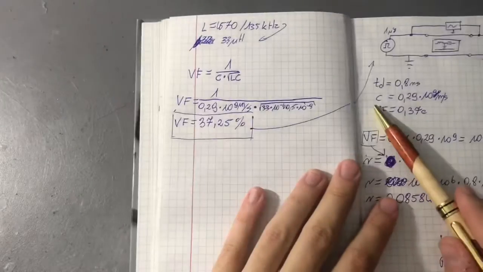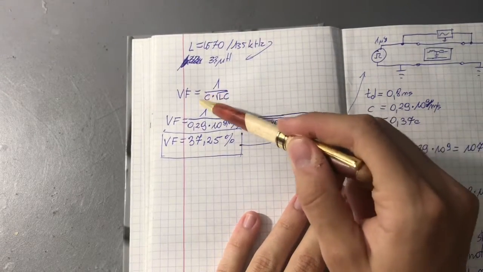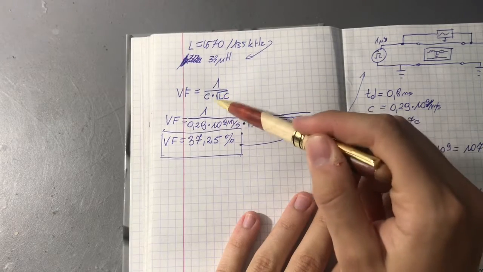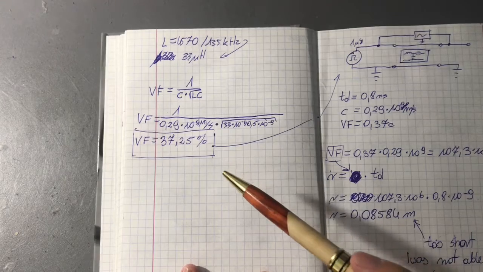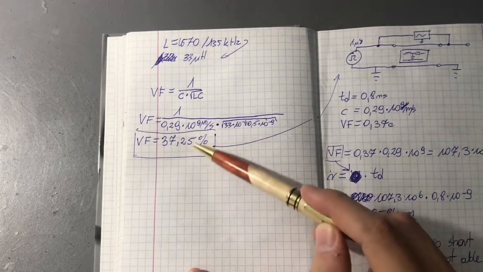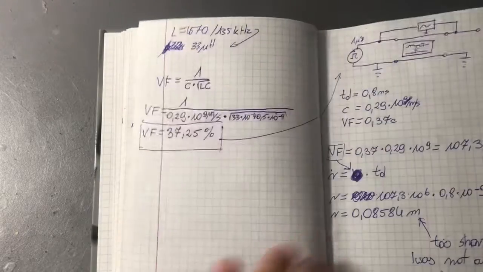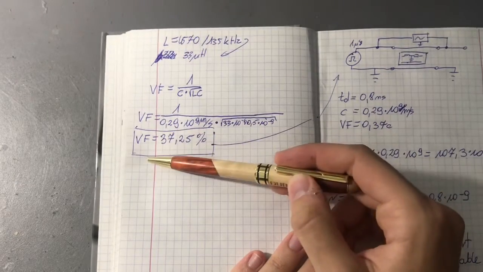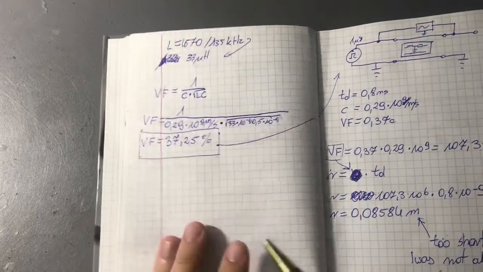Then we plug it into a simple formula, which is velocity factor equal to 1 divided by c times the square root of LC. So we plug this data into our formula, and we know that the velocity factor of my example transmission line there is equal to 37.25%, which is a pretty low velocity factor.